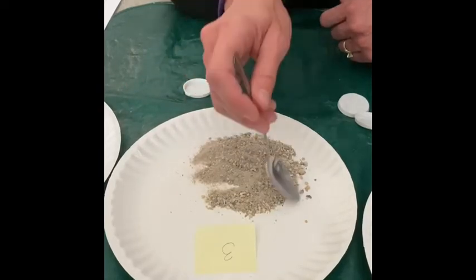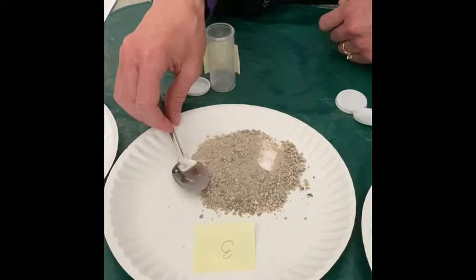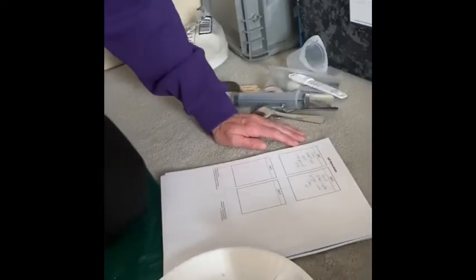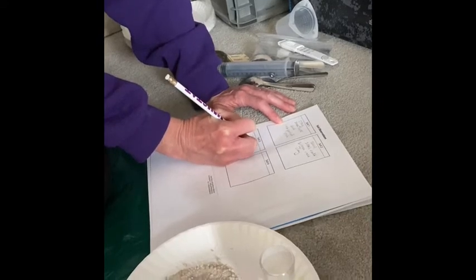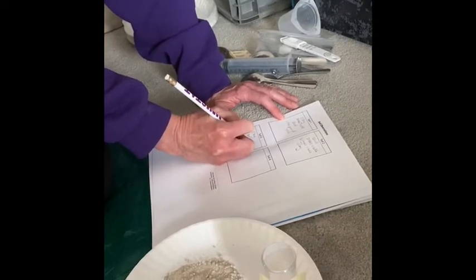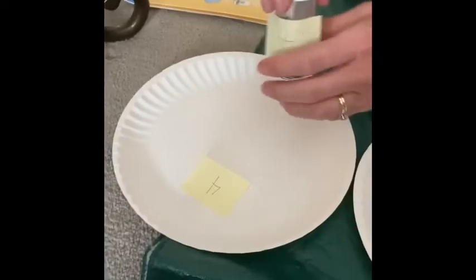Very similar to number 1, but it just seems like it has a little bit more of the smaller rocks. Okay. Soil number 3, clay, sand, small rocks. And soil number 4, last but not least, 4 on plate 4.